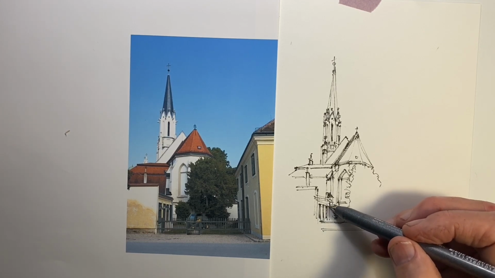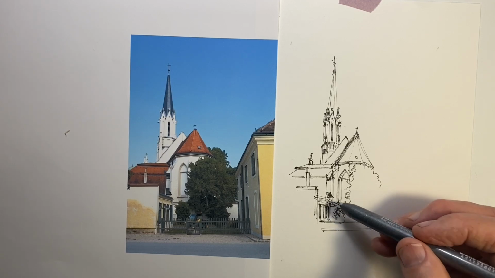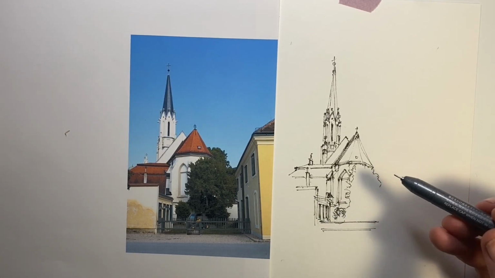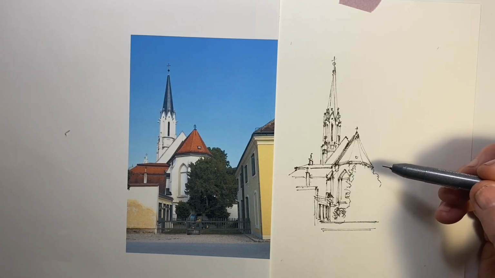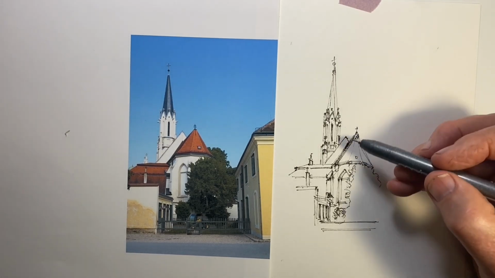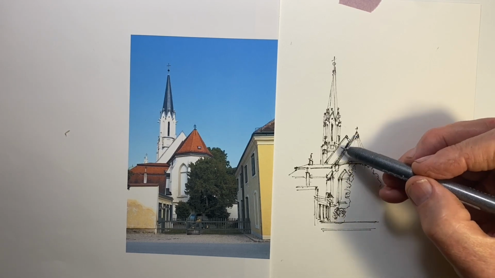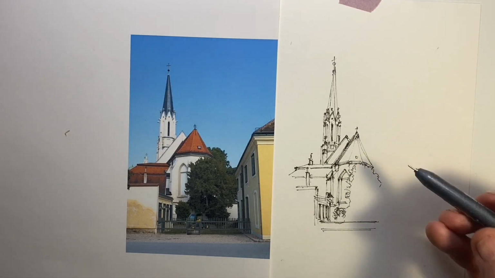Now, some of this fence I'm going to create through negative spacing, through drawing the darker shadows of the trees, which we can see behind, and where the palings of the fence stand out as lighter. And then other parts I'll make darker, but I'll do that towards the end.